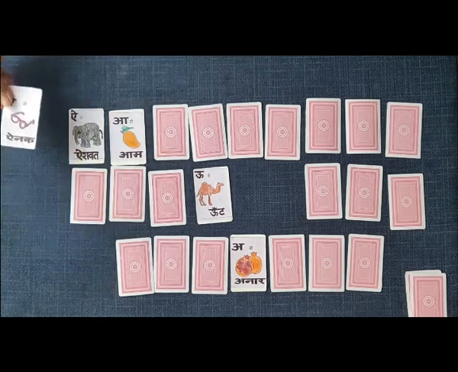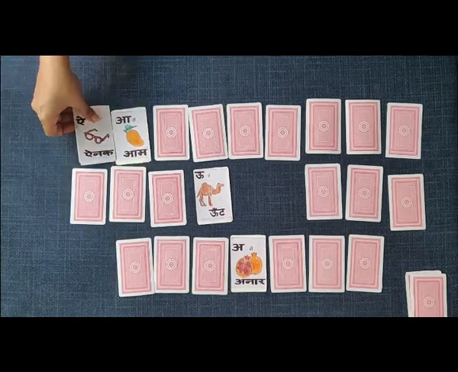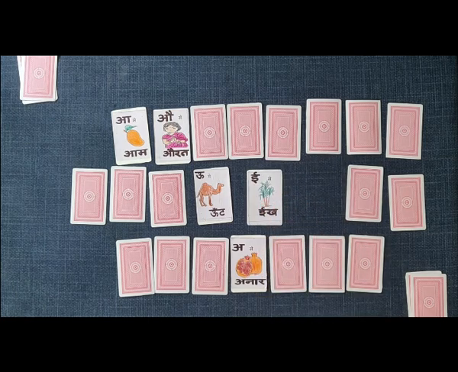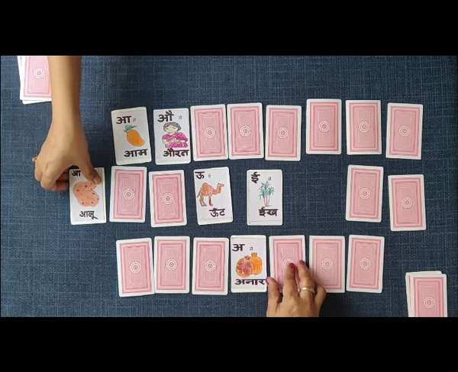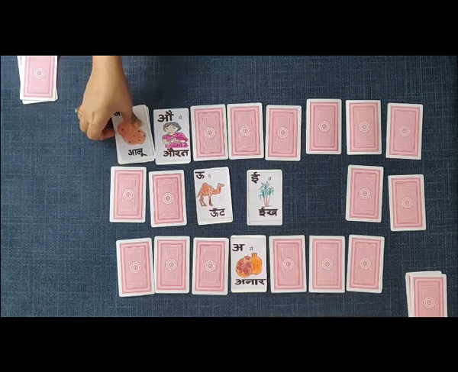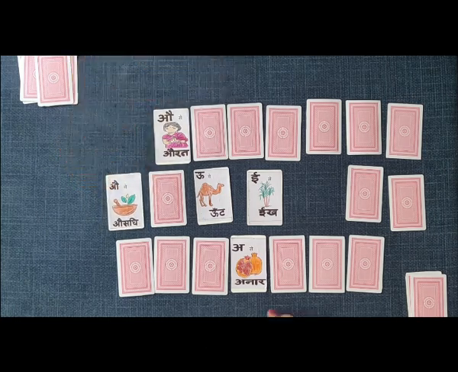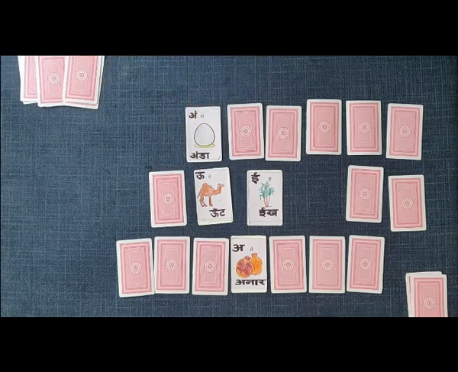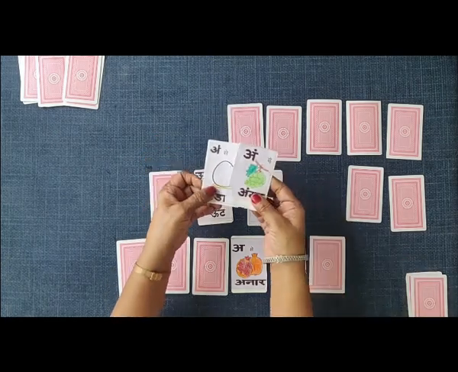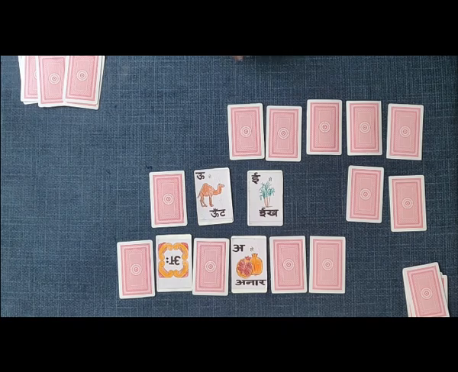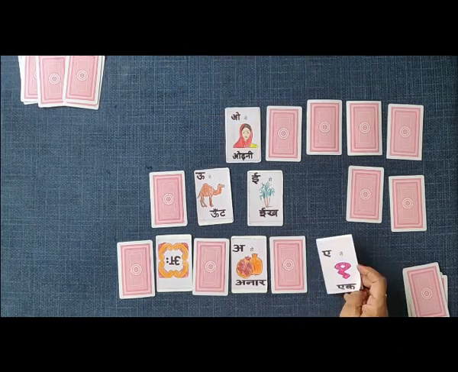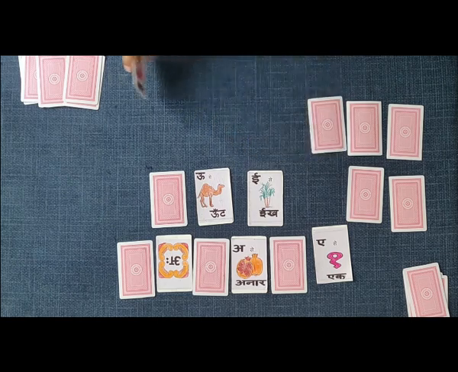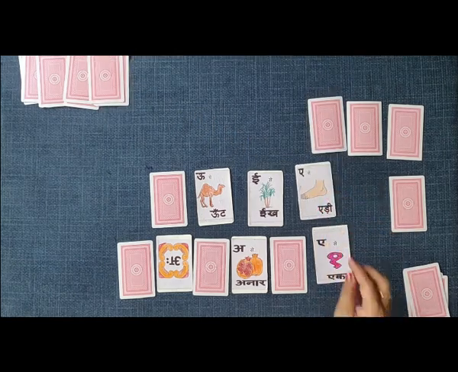A se Anak, A se Erawat, O se Aurat, E se eek, A se Alu, A se Am, O se Aushadi, O se Aurat, Ang se Anda, Ang se angur, Aha, O se Odni, A se ek, O se Oakli, O se Odni, A se edi, A se ek.